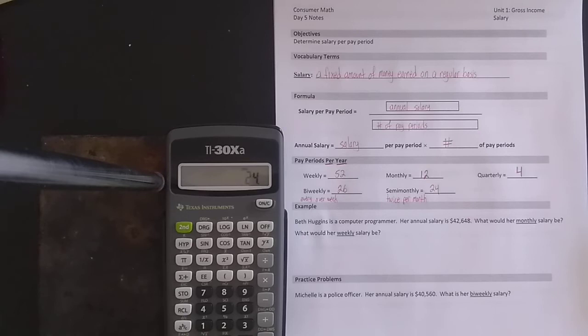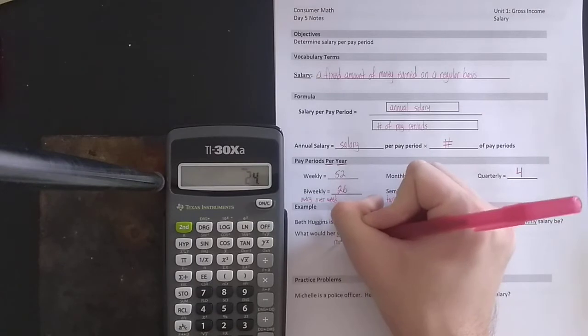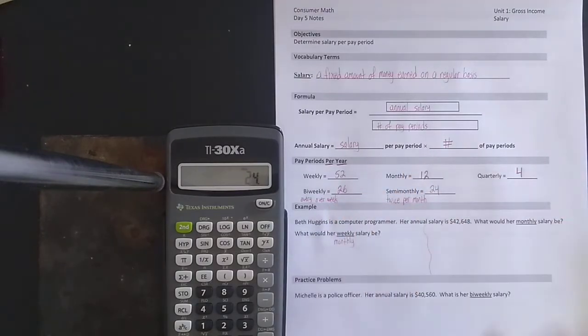Beth Huggins is a computer programmer. Her annual salary is $42,648. What would her monthly salary be, and what would her weekly salary be? So if we want to find her monthly salary, that's like saying, let's say she gets paid once per month. If that's true, how much is each of those paychecks worth? We know her annual salary is $42,648.